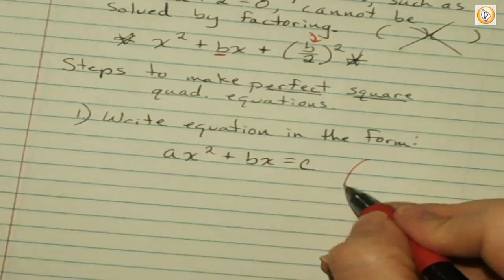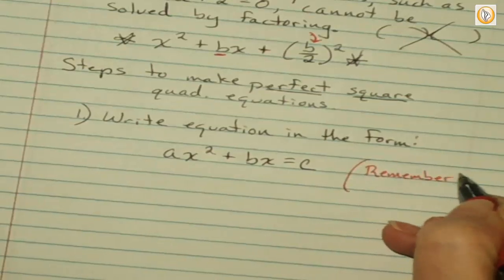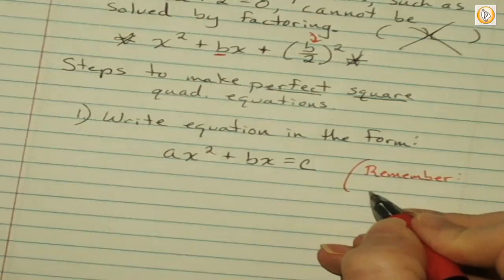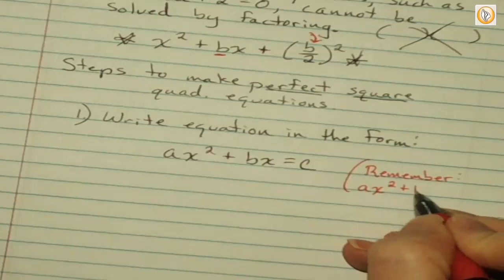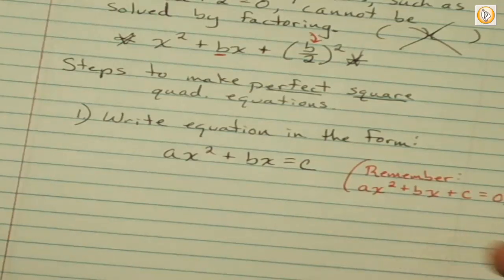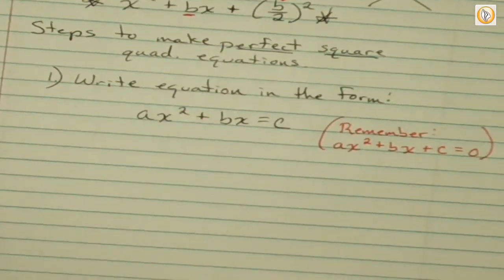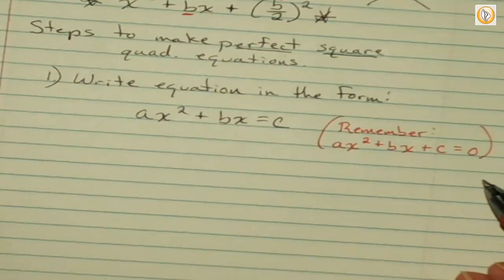Remember this from yesterday, ax squared plus bx plus c equals 0. Okay, remember that? Remember this from yesterday. We had it equal to 0. Do y'all remember that? Yes.